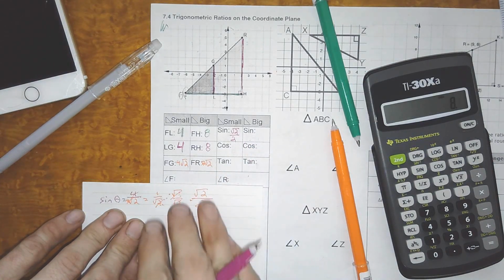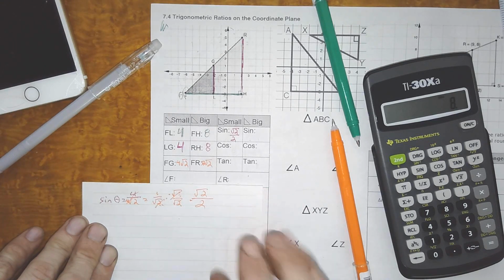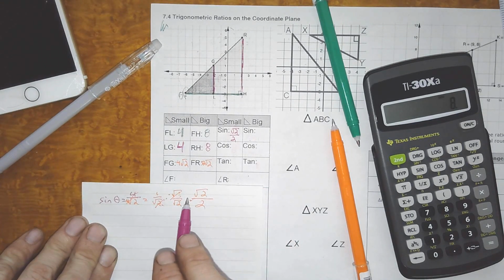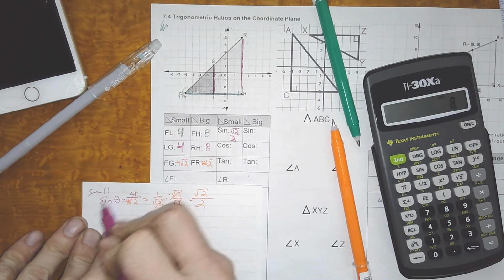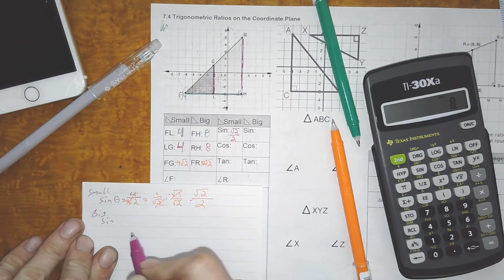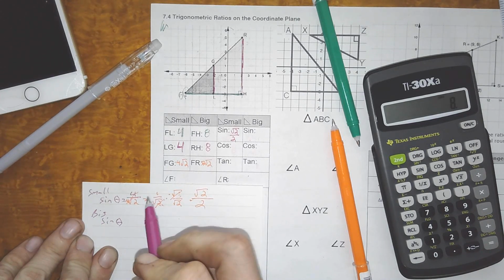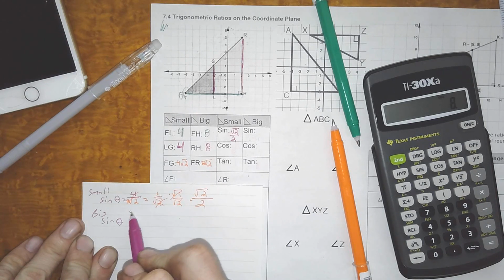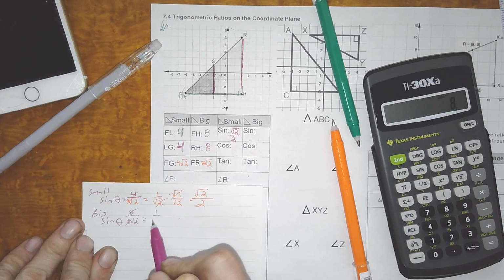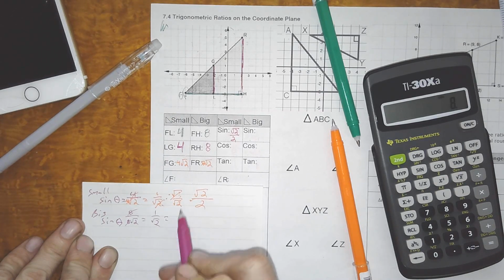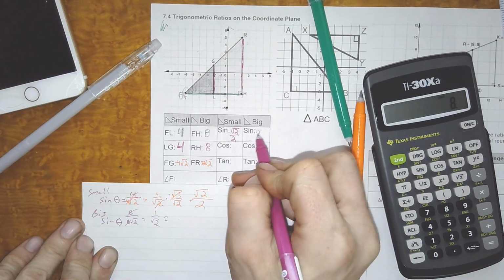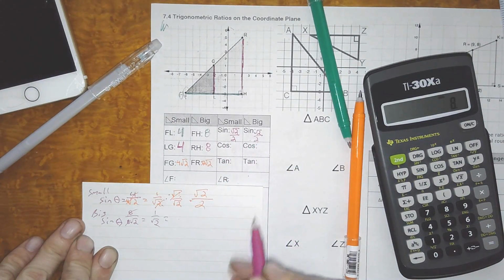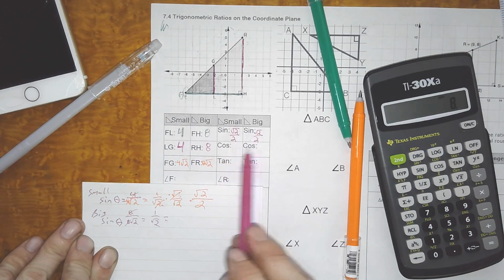Okay, now let's do it for the sine of our big guy, right? This is the small, this will be big. The sine of our big one will be 8 over 8 square root of 2, right? Again, we do the math again, and it's still going to be square root of 2 over 2. So algebraically the same.